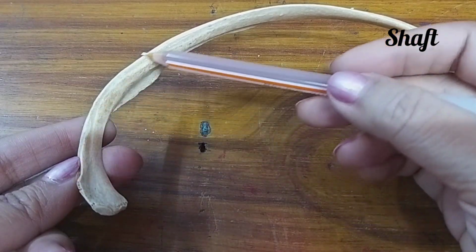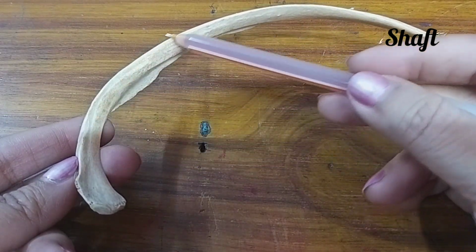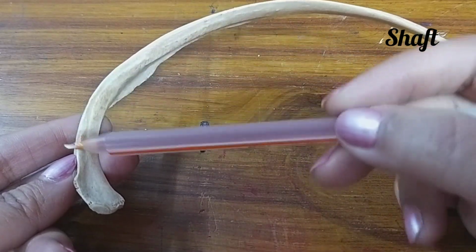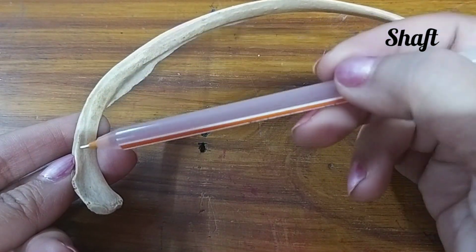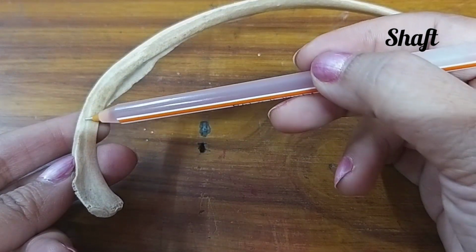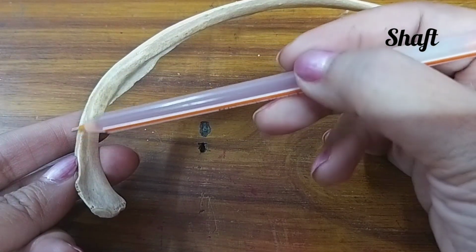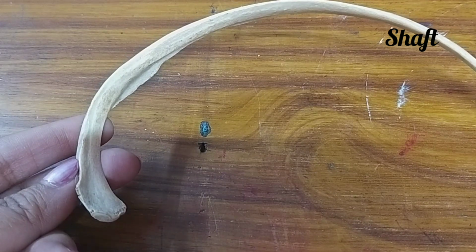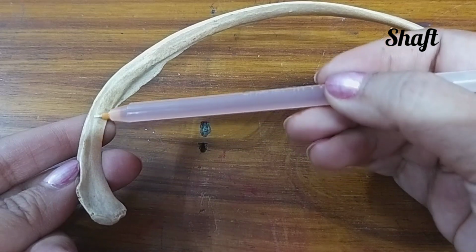Now the upper border of the shaft. The upper border of the shaft is broad and rounded in the posterior part, and it presents an outer lip and an inner lip. The outer lip receives insertion of the intercostalis externus of the upper space.